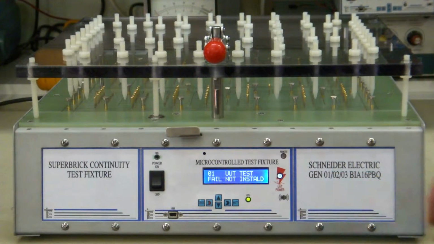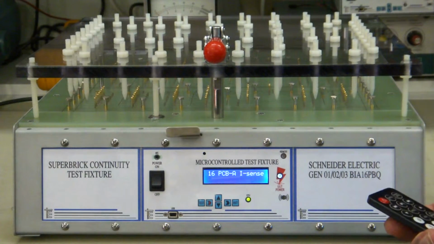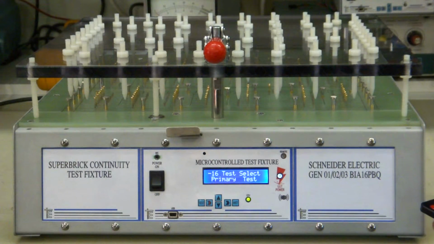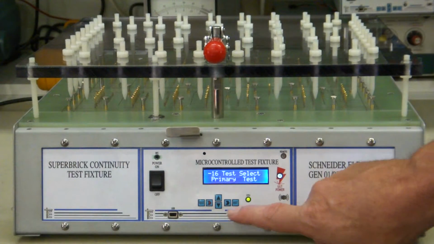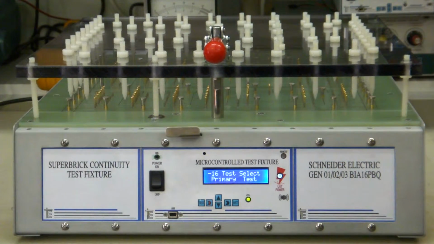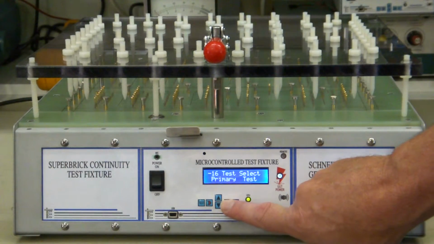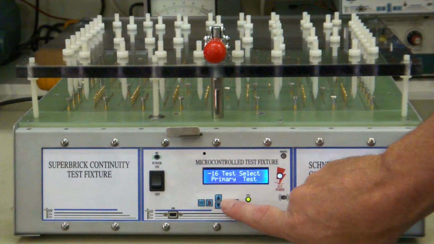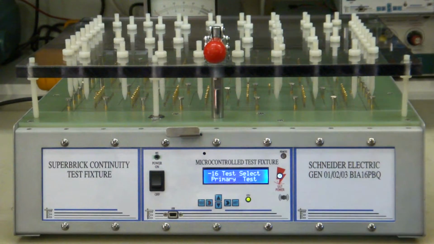Okay, so let's scroll down to the next one down, which is 16. Test select, we have a primary and a secondary test. You want to keep it on primary. Now, if you put it on secondary, there is no secondary test, but you can go to a secondary test if you need to.